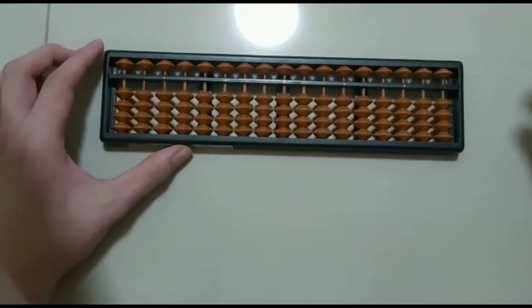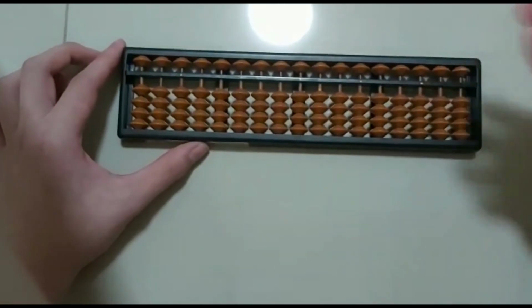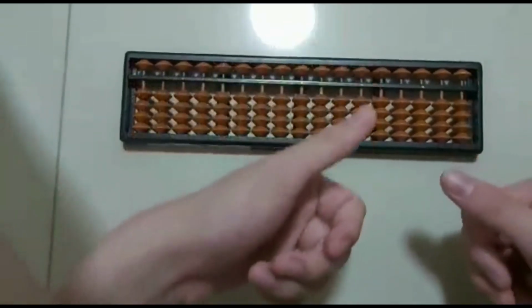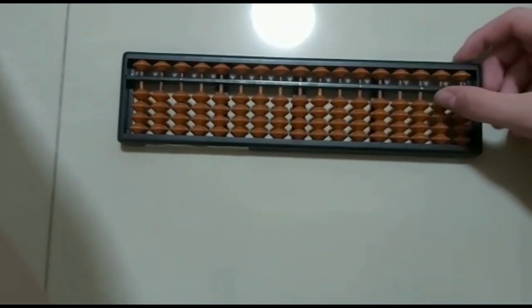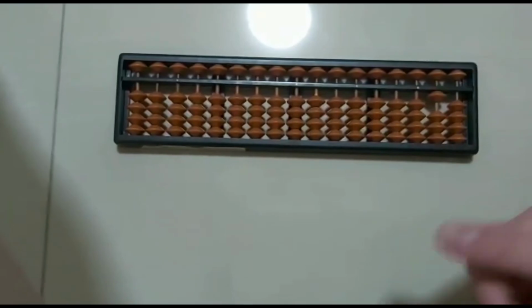Last but not least, we have 0 plus 10. 0, this is our default position of the abacus. This is a value of 0 over here. So 0 plus 10, I can use either my left or my right thumb to just push a 1 over here in the tens column. And there we have 0 plus 10 gives us 10.